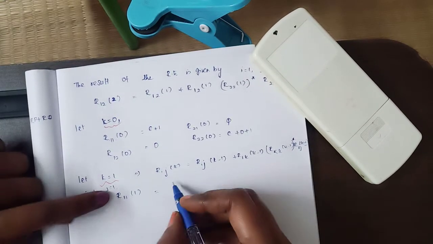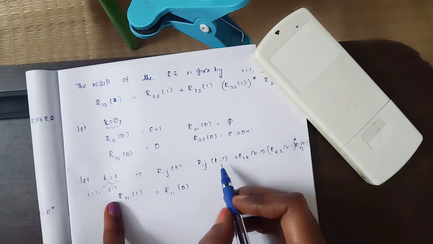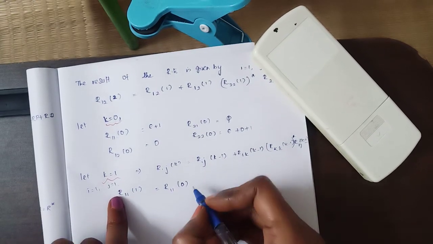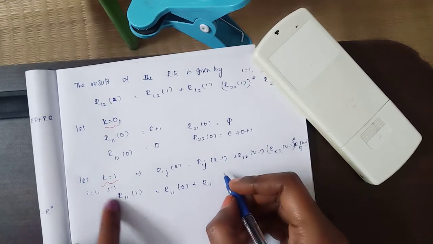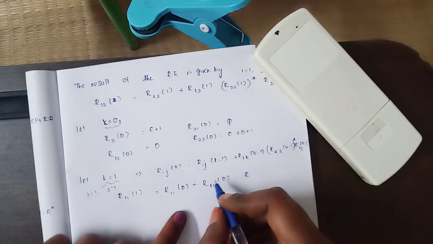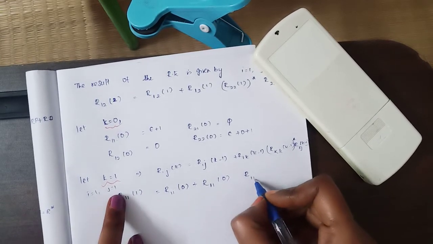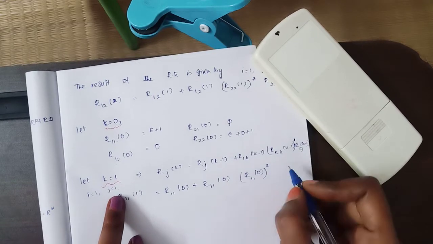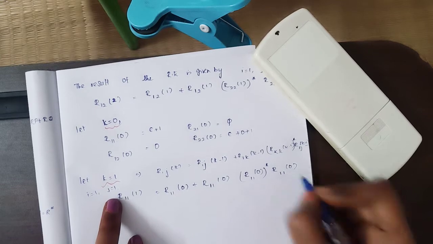So again R11 of 0 plus R_ik, in the sense i is 1 and k is also 1 over here, so R_ik and R_kk. What is kk here? R11 of 0 closure. R_kj, where k is 1 and j is also 1, so we'll have this.